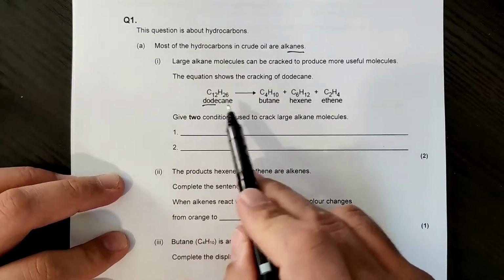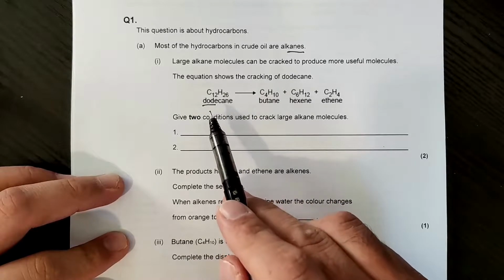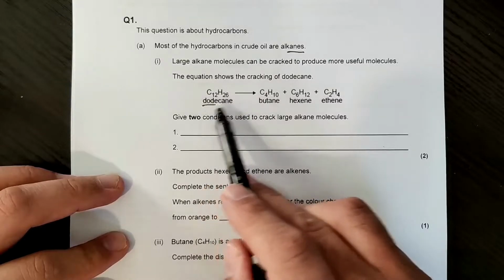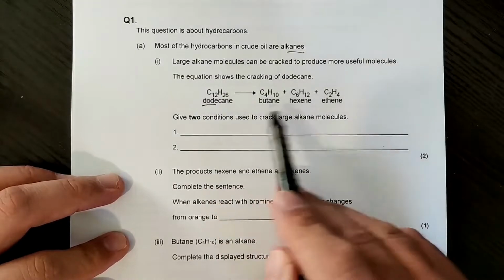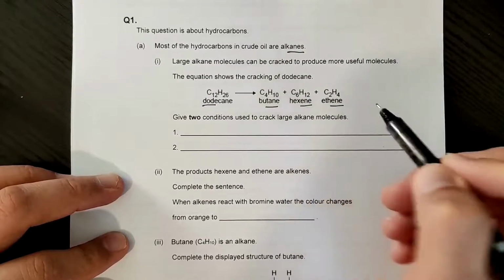And then once you do the cracking process on it, that long hydrocarbon chain is going to break down into these 3, okay? We got butane, we got hexene, and we got ethene, okay?